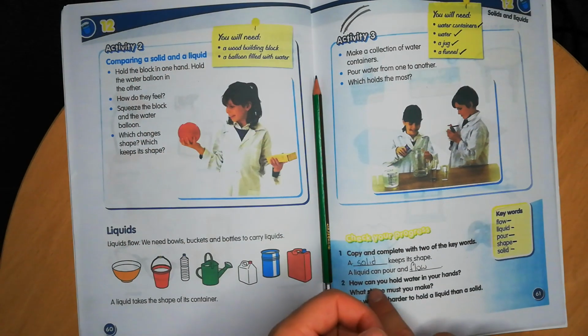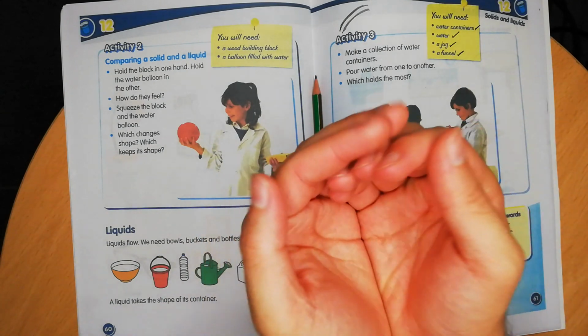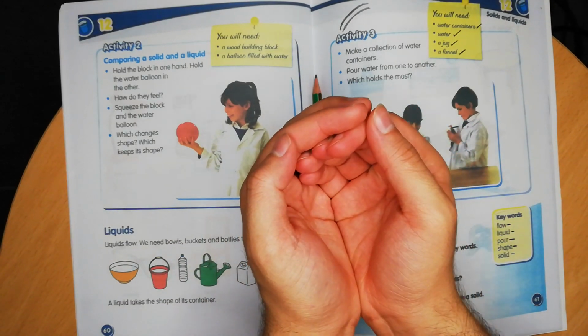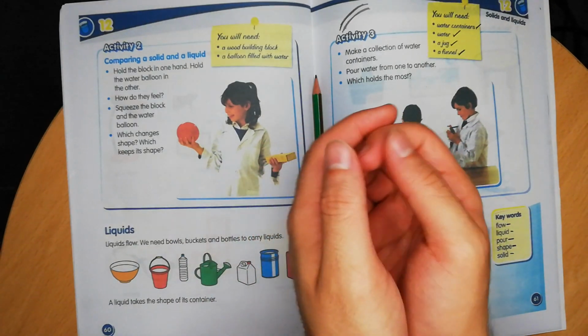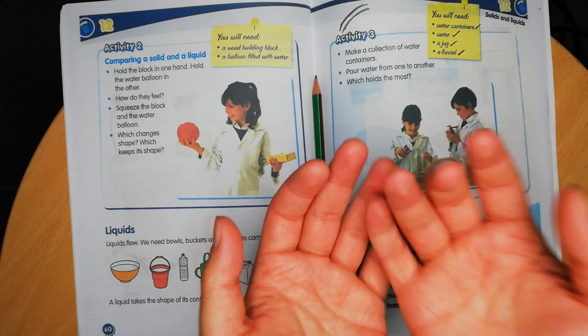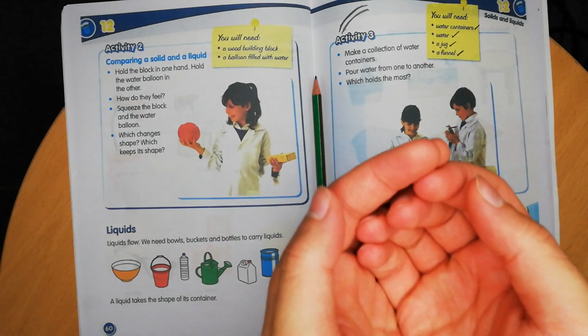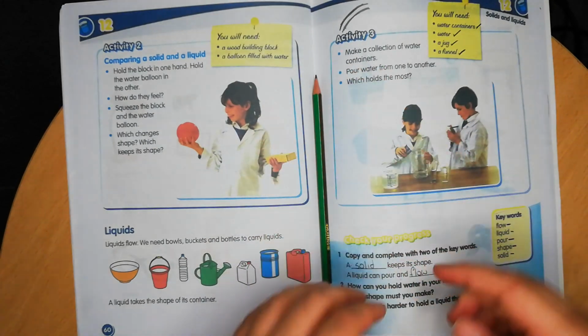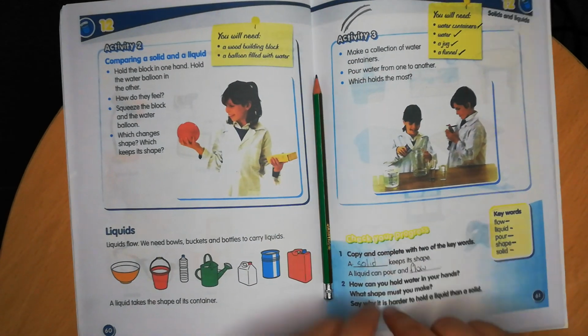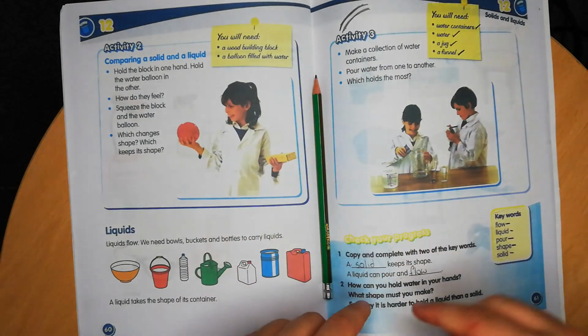So, how can you hold water in your hands? This is the best shape you can make to hold water in your hands. I remember when you want to maybe drink water from a tap, you have to do this and drink from it. So this is the best shape you can make. What shape must you make? This is the shape that you have to make.